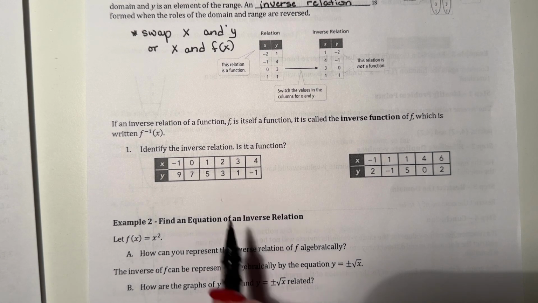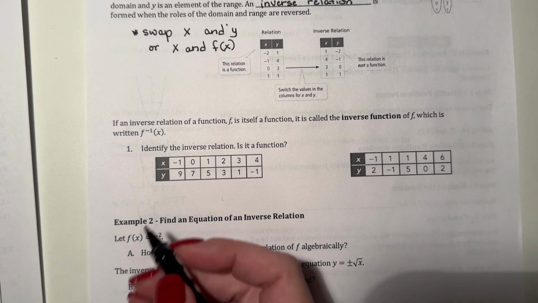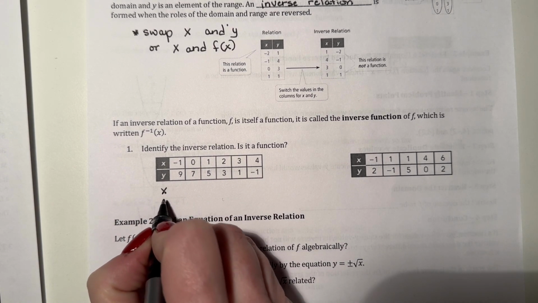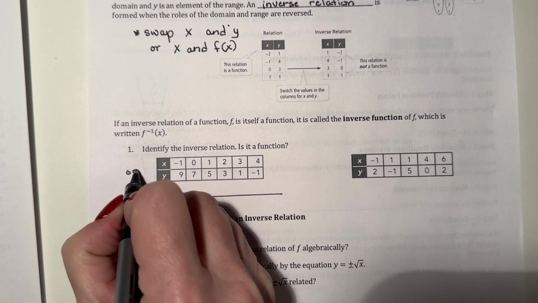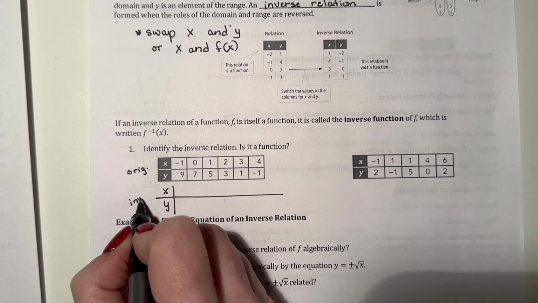So the first thing we're going to do is identify the inverse relation, and then we're going to judge if it's a function. What I'm going to do first is swap my x and y's. This is going to be my original, and that's my inverse.